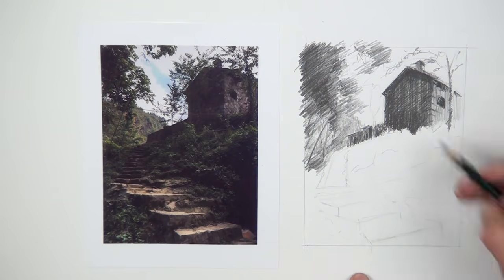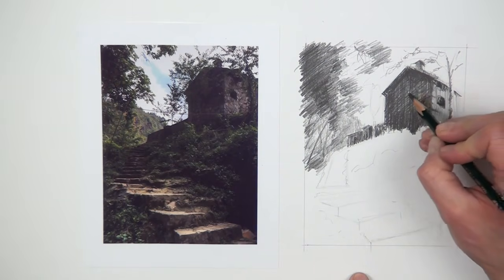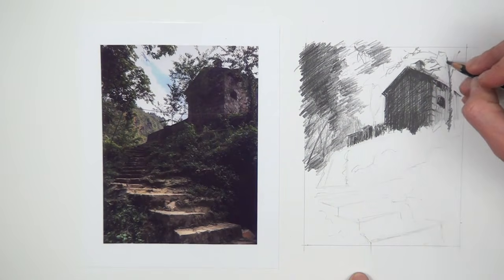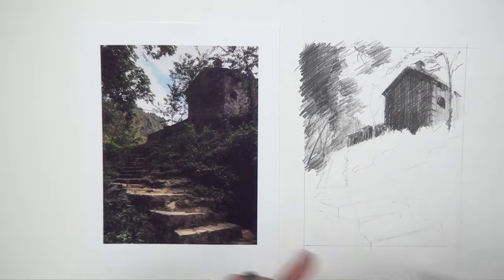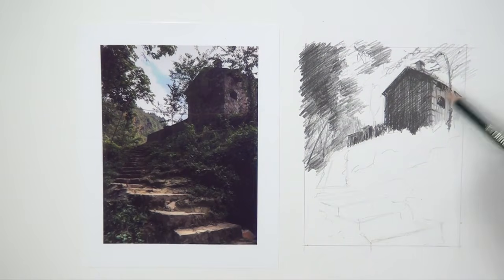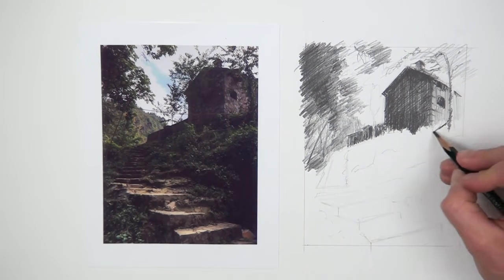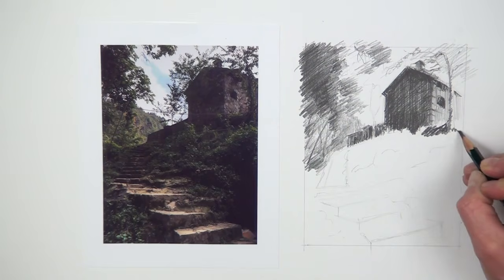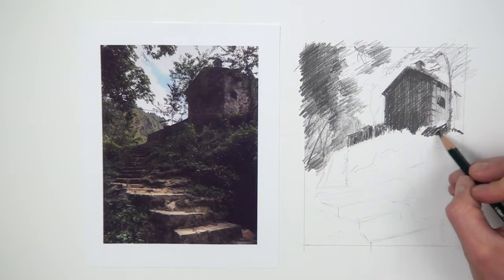When you go across the house itself, you might need some darker values, so grab your 6, 7B, 5B, whatever it is you're using. Darker value under here. It just helps to define this area.